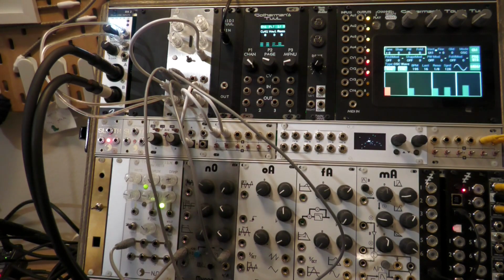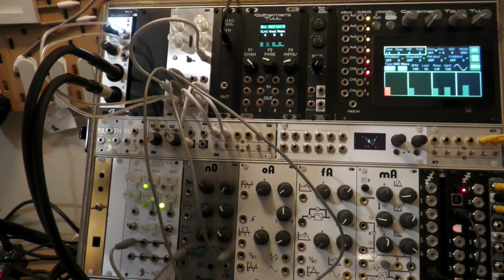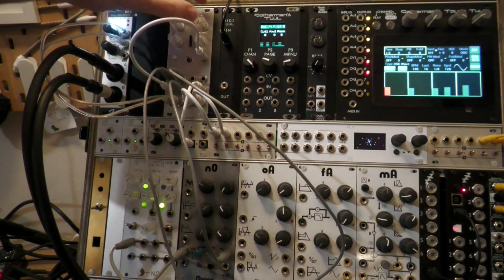It reacts to the amplitude and brightness of the input signal, so it does differ a bit each time.